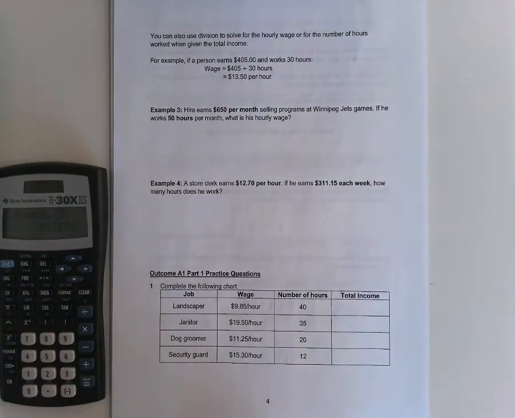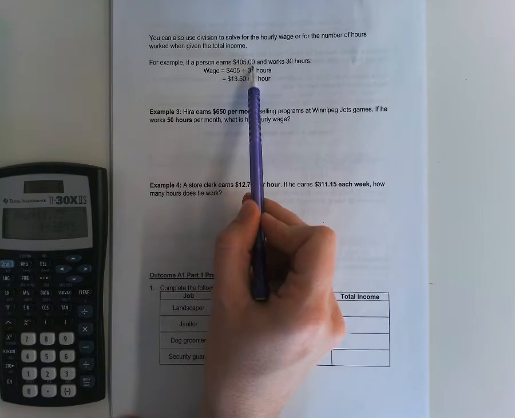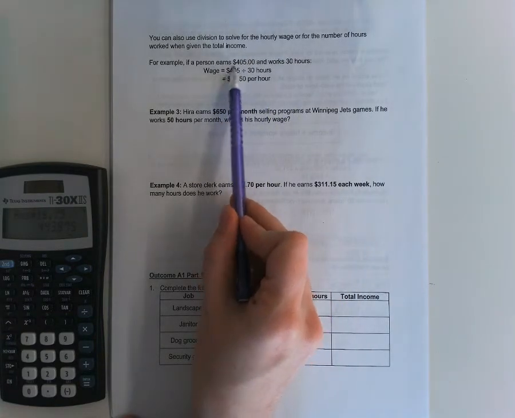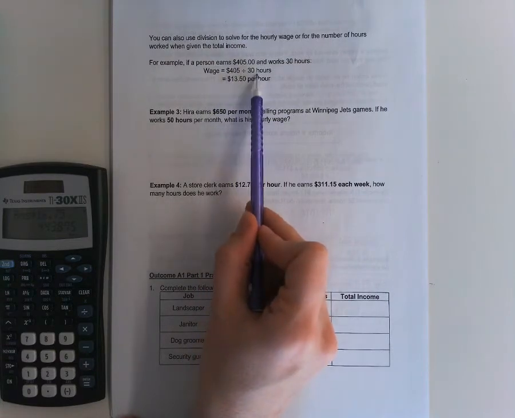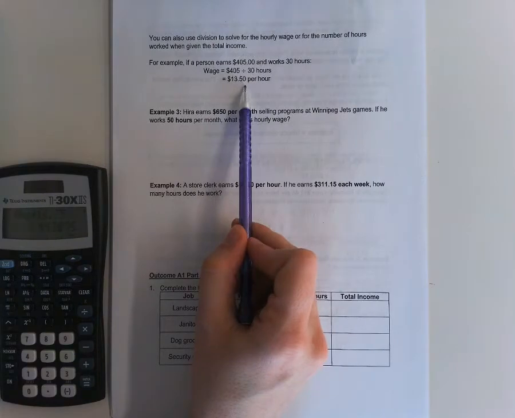Now, you can also use division to figure out the number of hours worked or the hourly wage. So if you're given one piece of information or the other, you can use division to solve for either hours or wage. So for example, if a person earns $405 and works 30 hours, you would take $405, their income, and divide it by 30, which is $13.50 per hour.